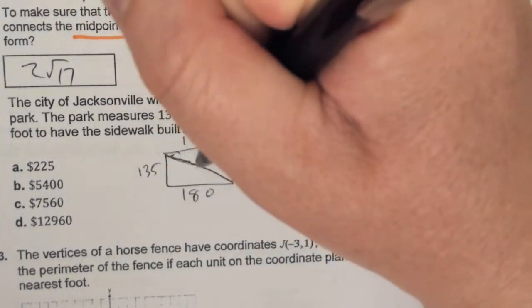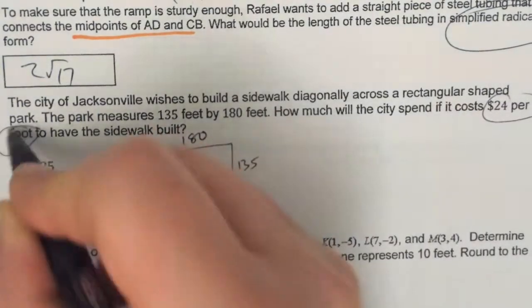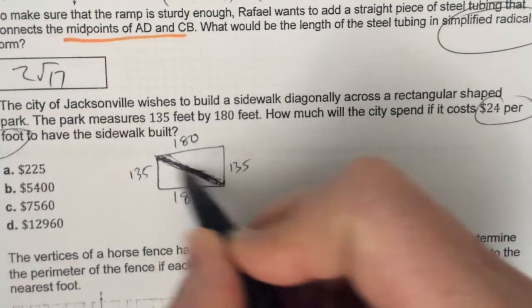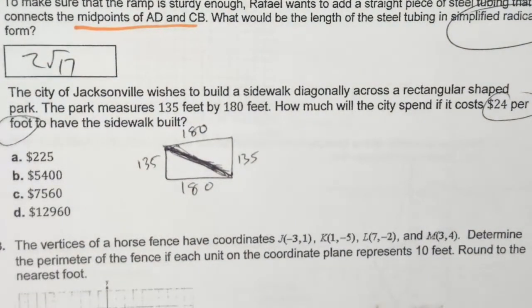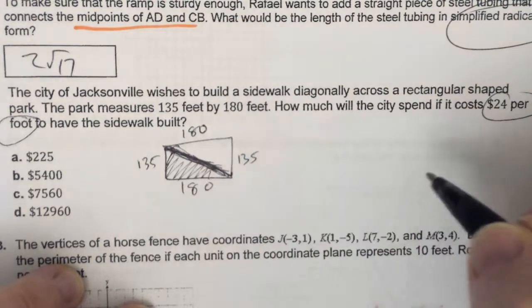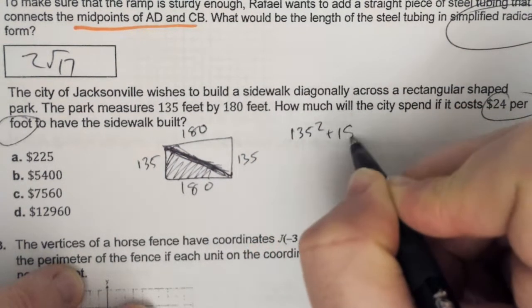How much will the city spend if it costs $24 to have the sidewalk built? So I want to know, how much would this be built? And we know it's $24 per foot. So before we know how much it costs, we need to know how long it is. Okay, so you guys see that triangle? We just want to do Pythagorean theorem. So 135 squared plus 180 squared.